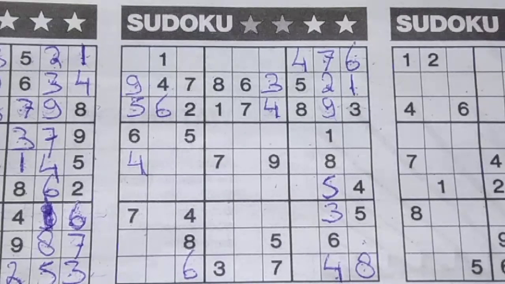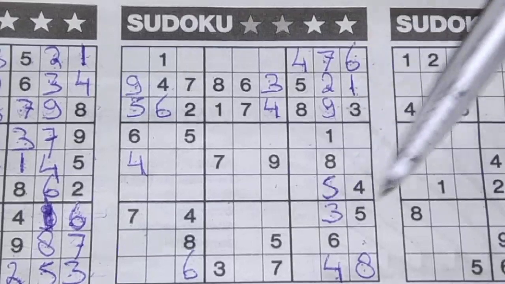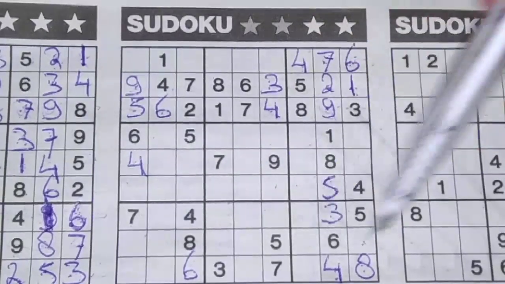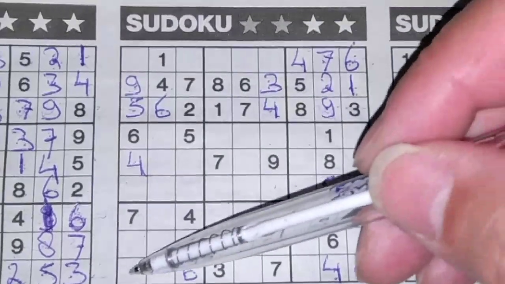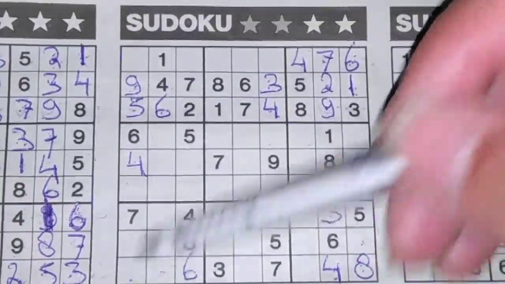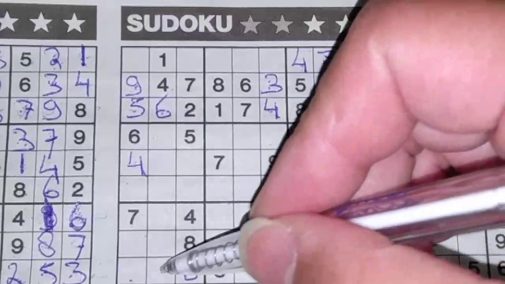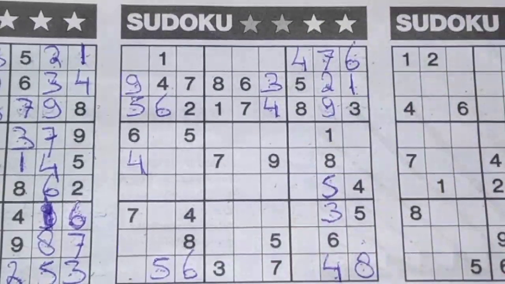And then 5 in this row, 5 in the row below. So in the last row, the only 2 places for the 5 should be here or there. But I see here 5, no 5 there. 5 should be here.